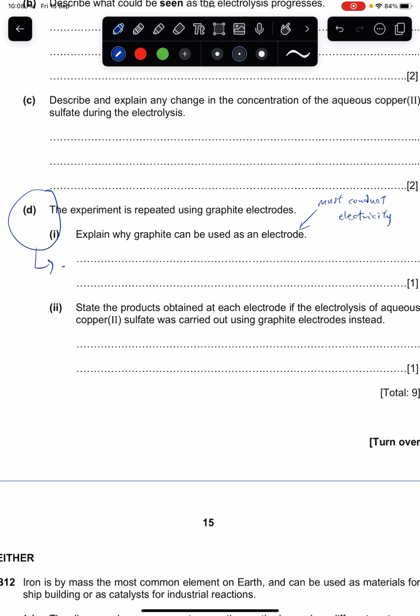So what would you say? You'll say that in graphite, each carbon is bonded to 3 other carbon, leaving one delocalized electron per carbon atom.